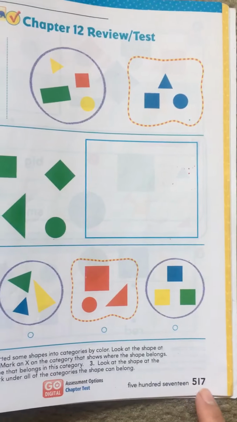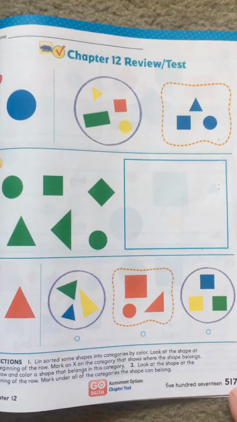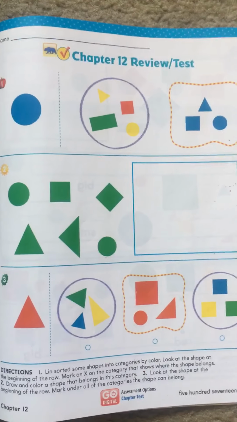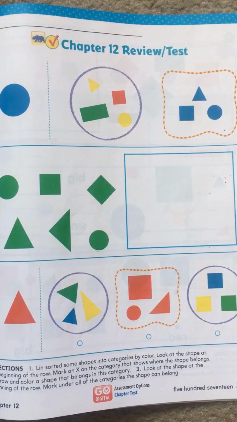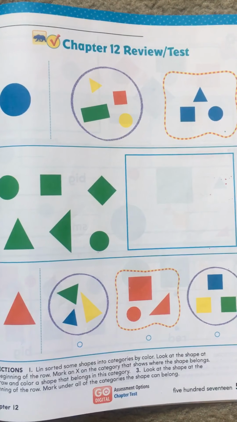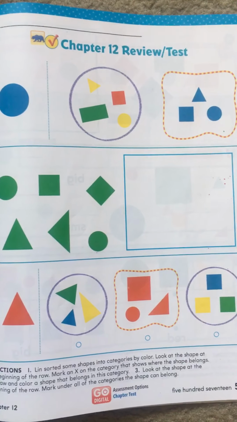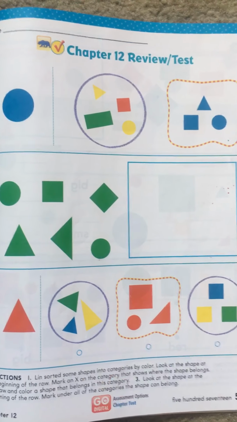We're on page 517. Please make sure you are following along with this video and taking the test on your own. Please do not have help from family members.